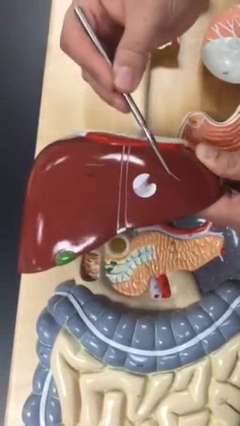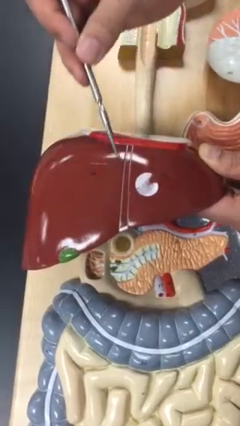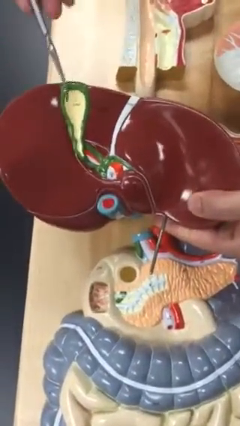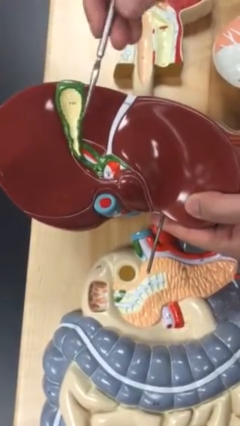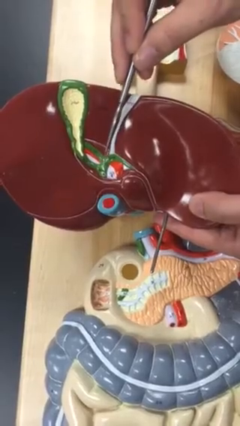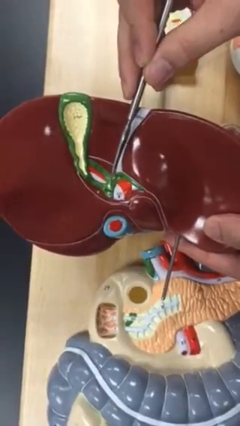If we come back up and look at some of the other accessory organs, we have the liver. We have a right lobe and a left lobe separated by the falciform ligament. And then if we open it from the bottom here, or flip it, we have the gallbladder tucked under here, and pay some special attention to the ducts. We have the right and left hepatic ducts. This is the common hepatic duct when they merge together.